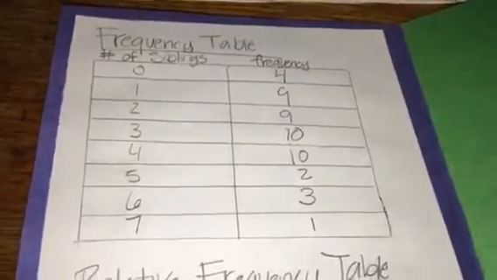And then I have my frequency table here with my information in it, and then I have my relative frequency table here. And then I have a blank page just waiting to be used.